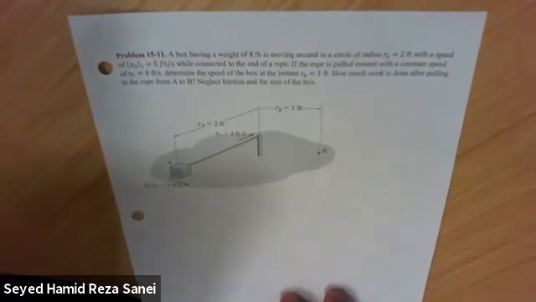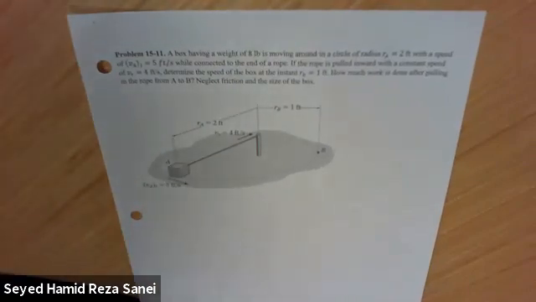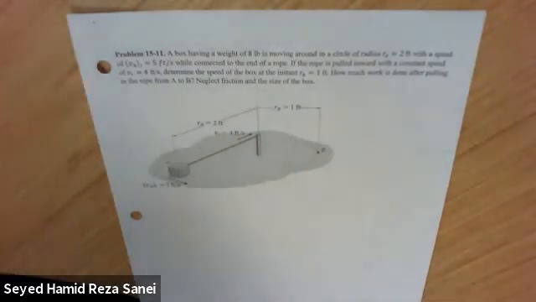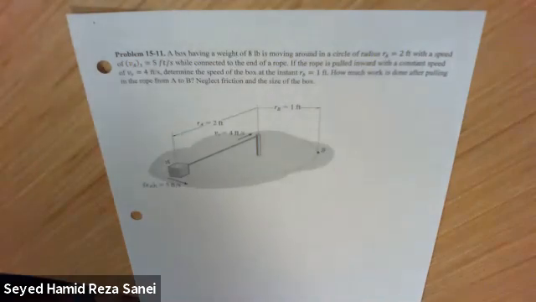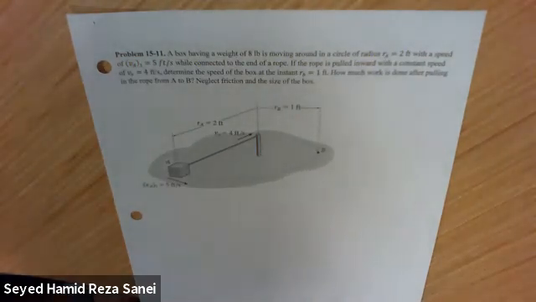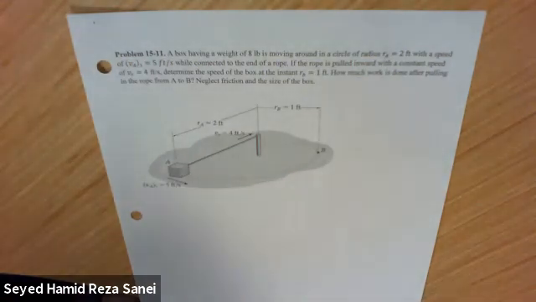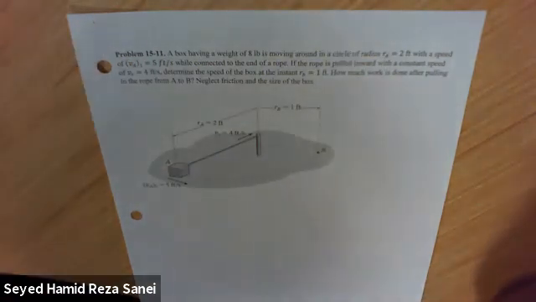Now let's move to the third problem that we're going to solve today. Again, I would recommend to pause the video, read the problem, think about the problem, and start solving it. Then you can play the video again and look at my solution. So let's read the problem together.